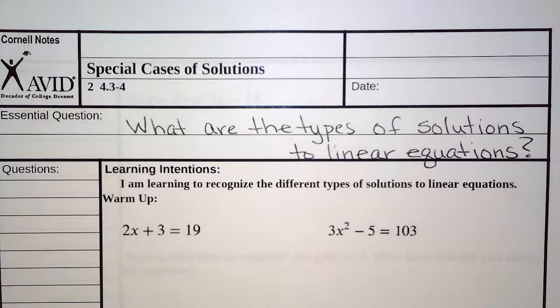Today we're looking at special cases of solutions. The essential question is, what are the types of solutions to linear equations? Your learning intention: I'm learning to recognize the different types of solutions to linear equations. You have 2 warm-up questions. Pause the video and see if you can do the warm-up questions on your own.